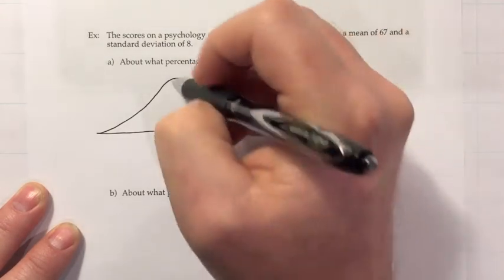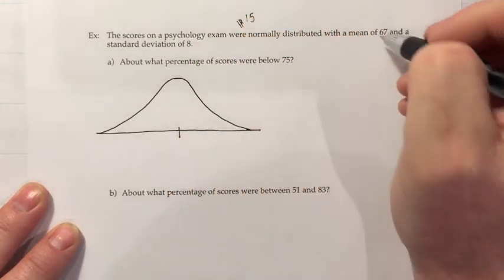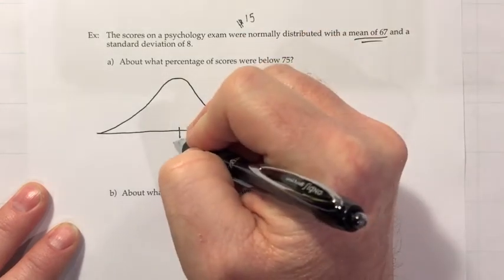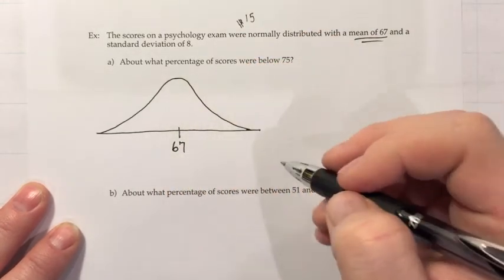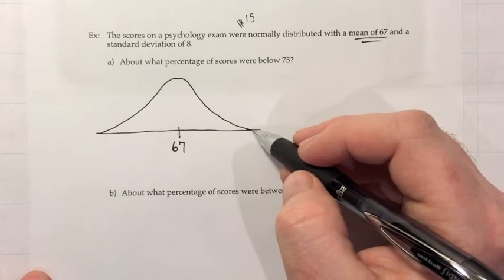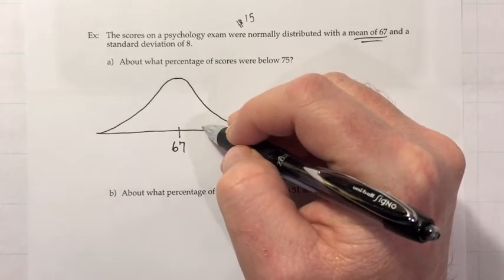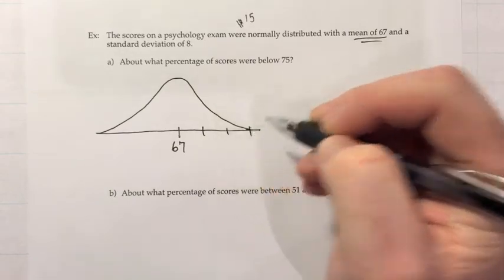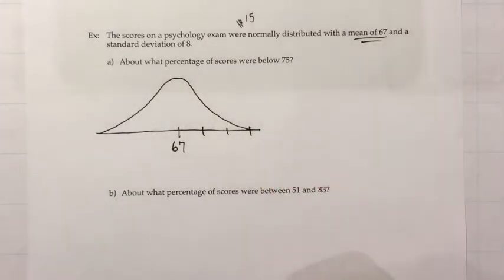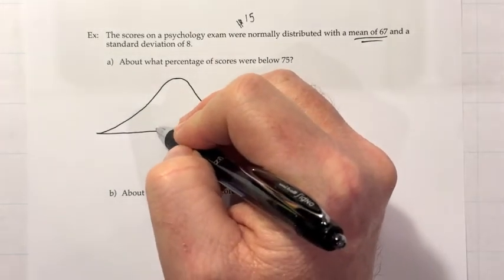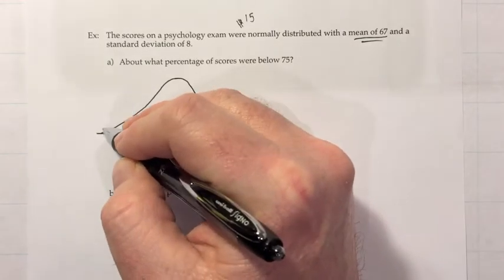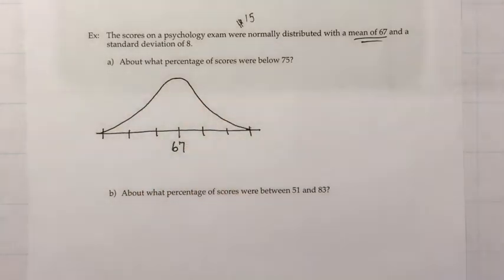Just below the peak, we'll drop down and put whatever the mean was, and the mean was 67, so that's going to go right there. And then we want to think about the idea that out to the flattening out spot on the curve is about 3 standard deviations. So we'll try and make 3 marks, 1, 2, 3, doing our best to roughly equally space those. Now on the other side, same thing, 1, 2, 3, with that third one landing right about the spot where the curve is about to disappear.